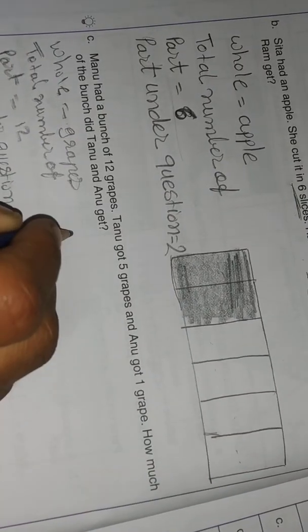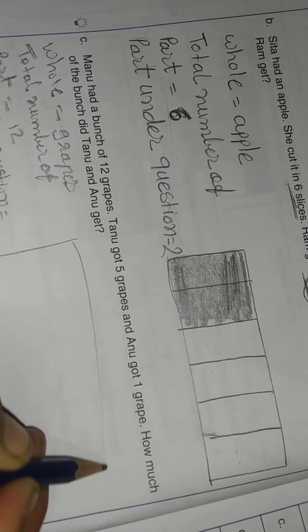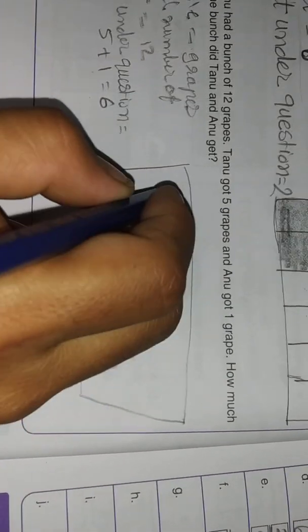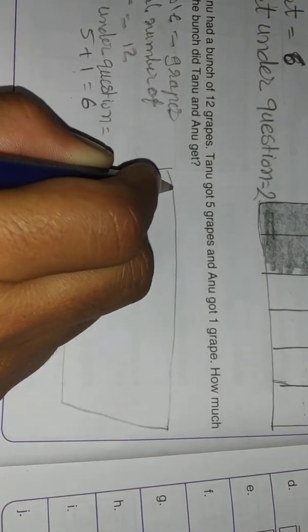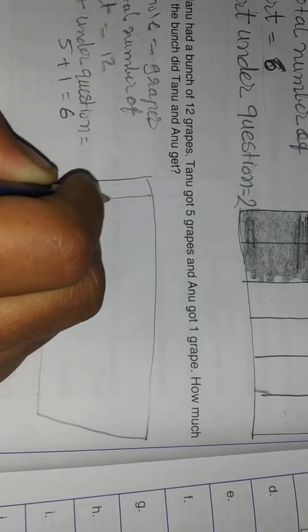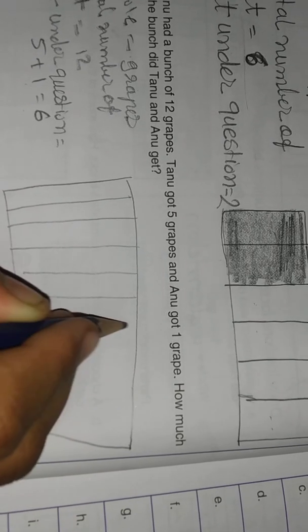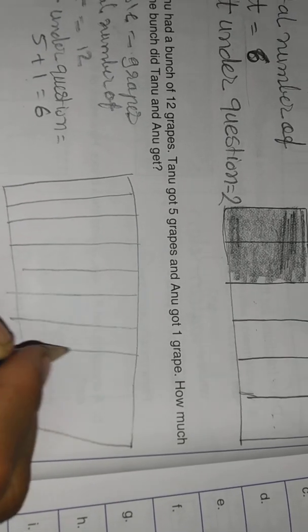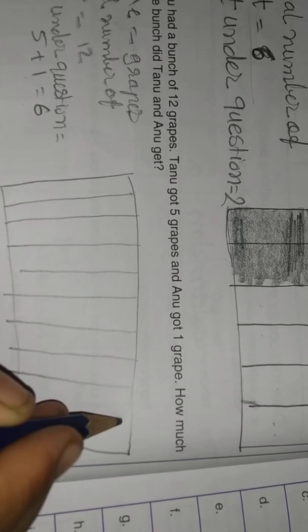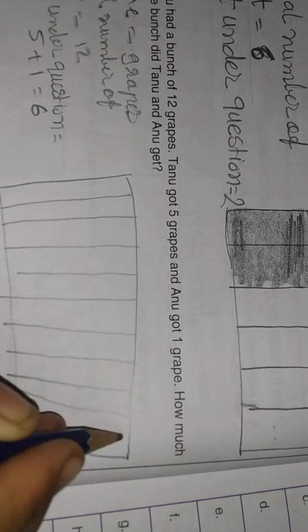Now we have to draw one rectangle. In that rectangle we have to divide it into 12 parts. 1, 2, 3, 4, 5, 6, 7, 8, 9, 10.